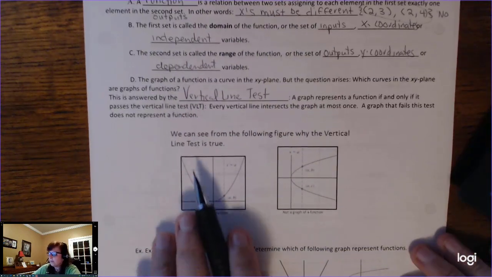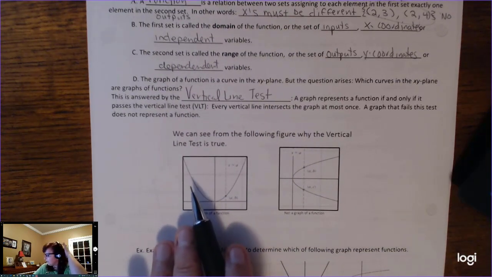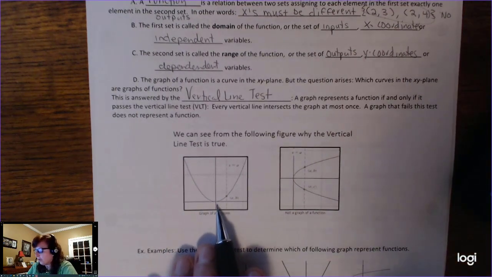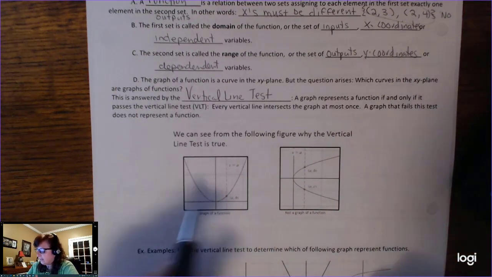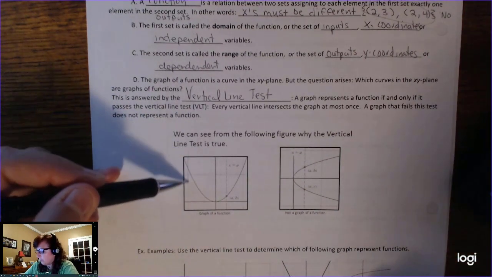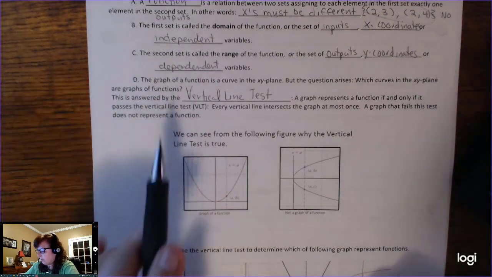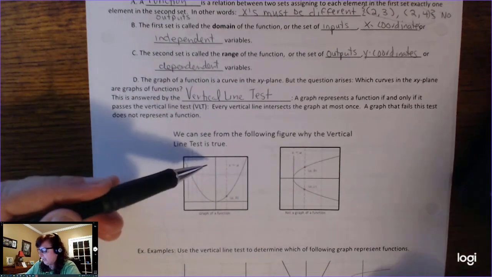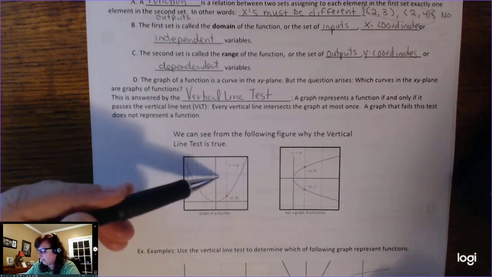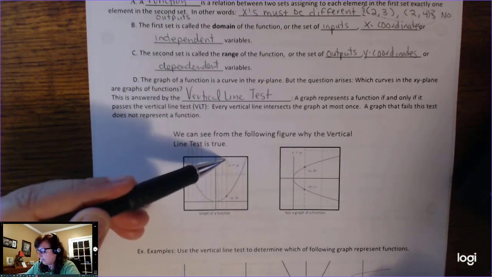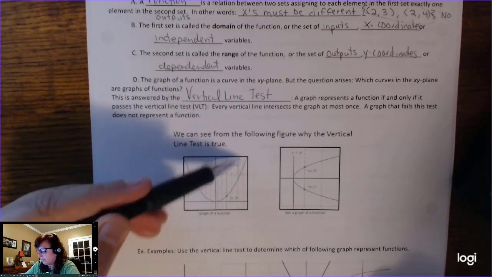So for example, if I'm looking at this function and I want to know, are all the x's different? Then all I have to do is use something called the vertical line test, where you just pass a vertical line through the life of the function, and as long as that vertical line isn't intersected by more than one point every time you pass through that function, it's a function.